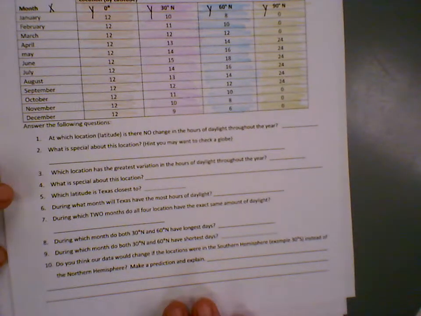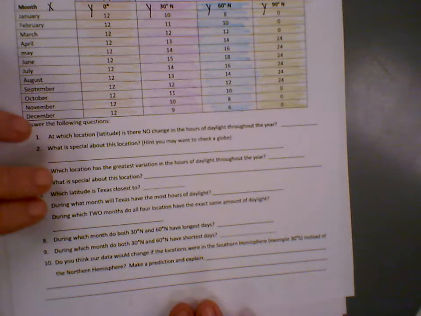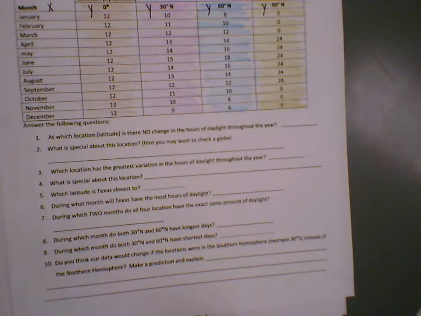When you finish with your graph, there are questions for you to answer. Your graph will help you to answer these questions by looking at it. If you have any questions, again, raise your hand and we will come and help you.